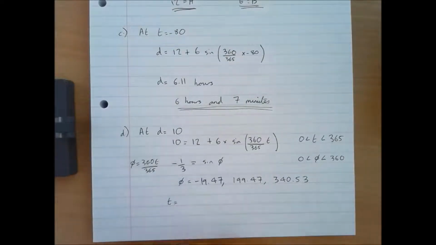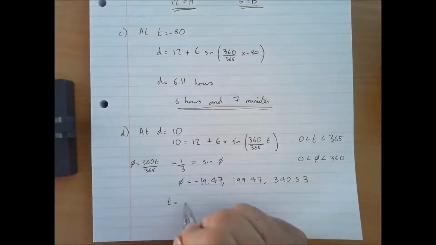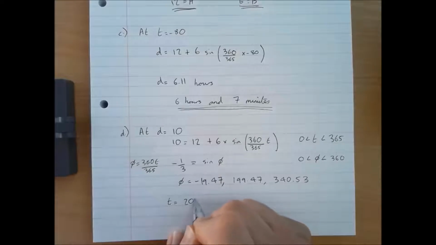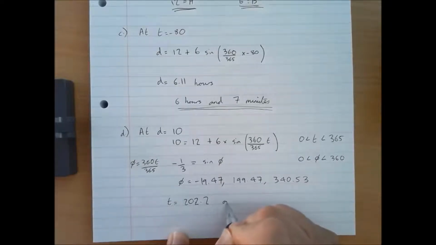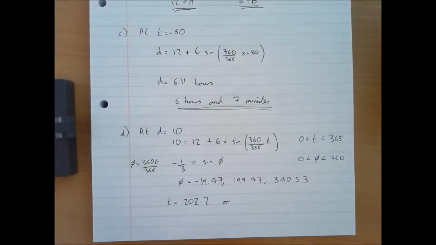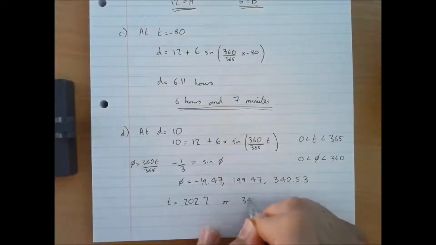But I didn't want phi, I wanted t. So I need to take these answers, times them by 365, and divide them by 360. I'm not going to do it to this first one, but if I do that to the 199.47, that gives me 202.2. And if I do it to the 340.53, that gives me 345.3.